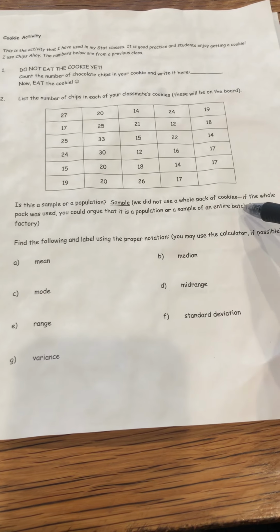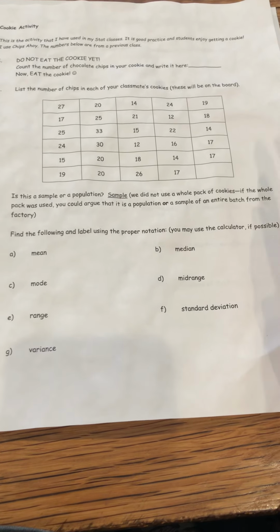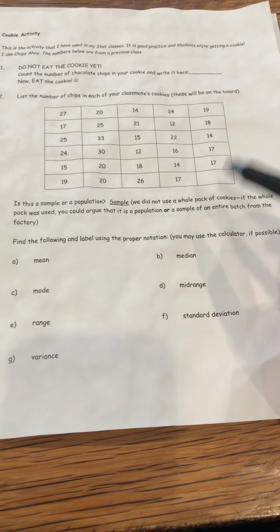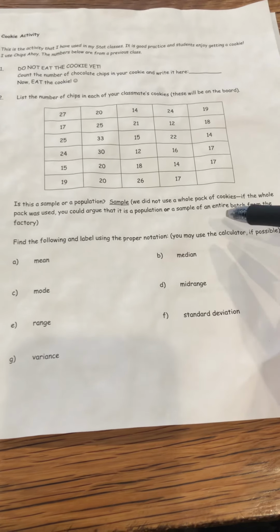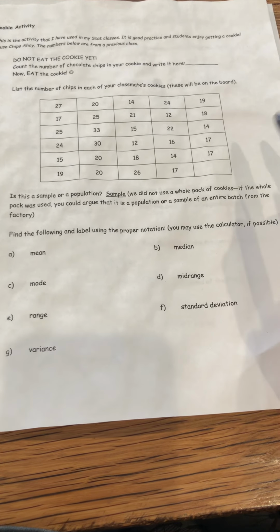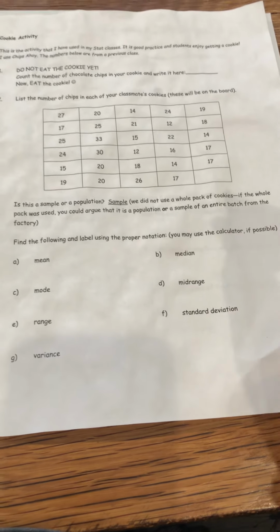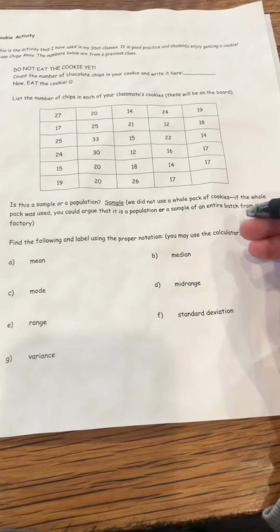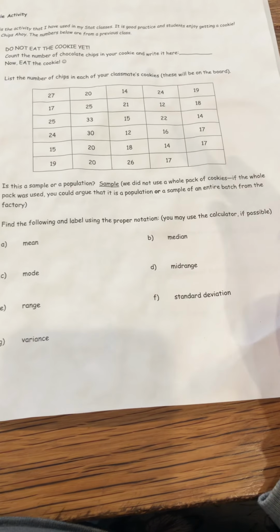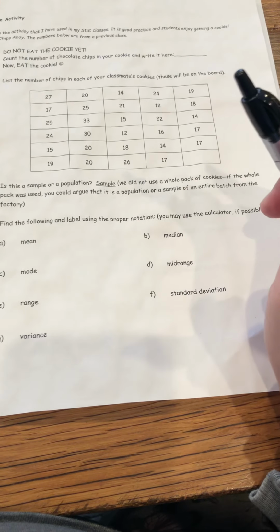We did not use a whole pack of cookies. If the whole pack was used, you could argue that it was a population because we used the entire pack. But you could still also argue that it is a sample because the packs are made from a whole big batch and then put into packs. So the population, you could say, is actually the entire batch. So this one, you could argue either way.